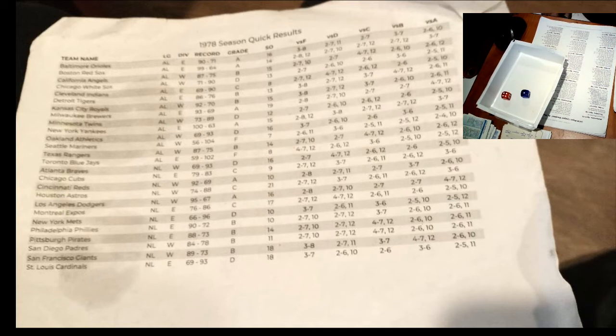Here's the Milwaukee Brewers and the Baltimore Orioles. Again, this is one of those A versus A matchups. 4-7 for 12 for the winners. And he gets a 9, and the Orioles win their second game. So the Milwaukee Brewers will now drop their first game. So now they're 1-1. The Orioles are 2-1.